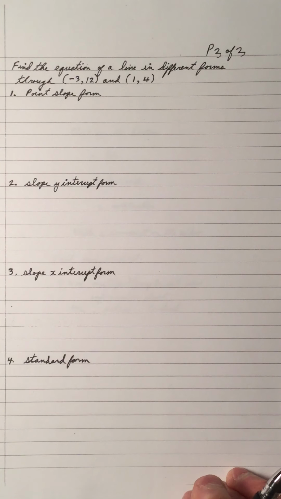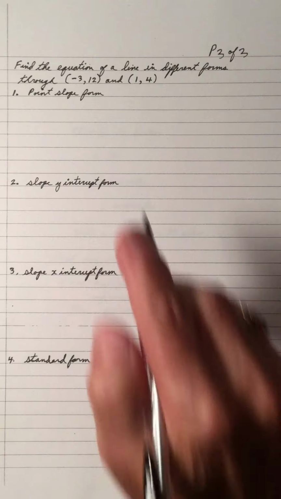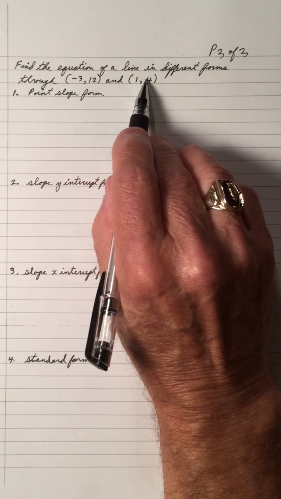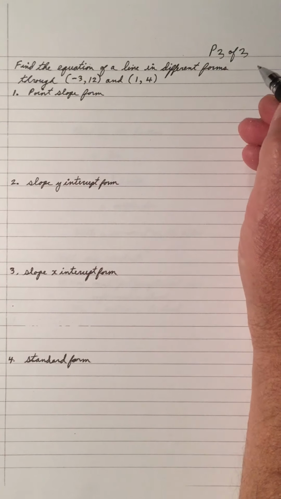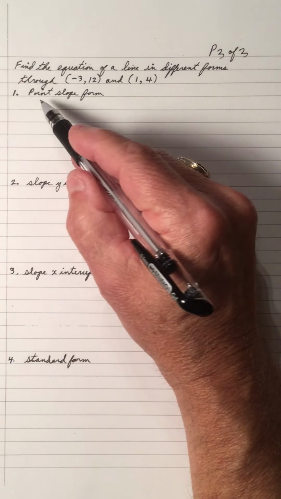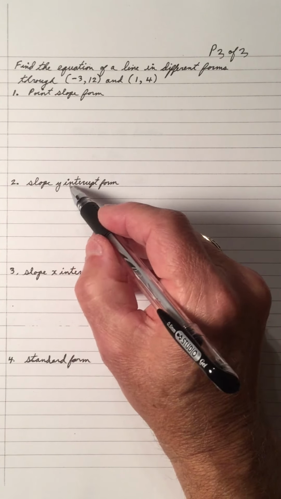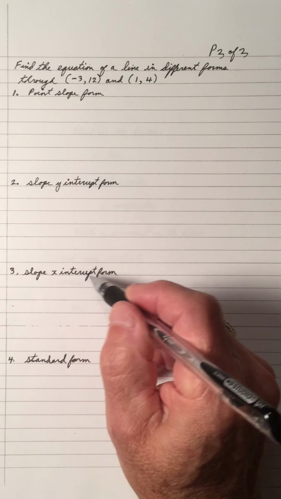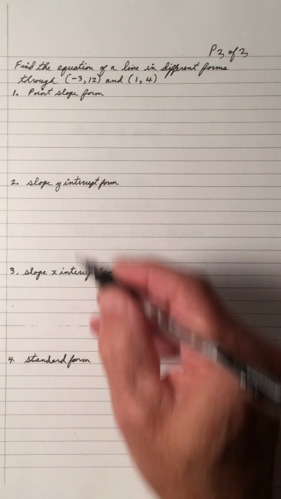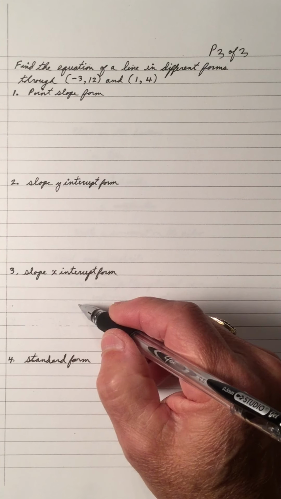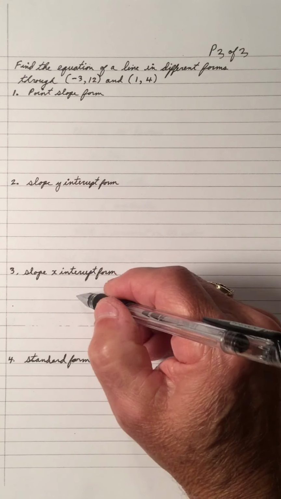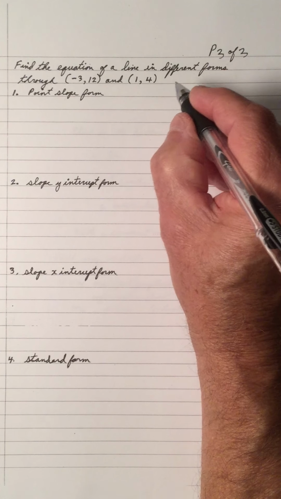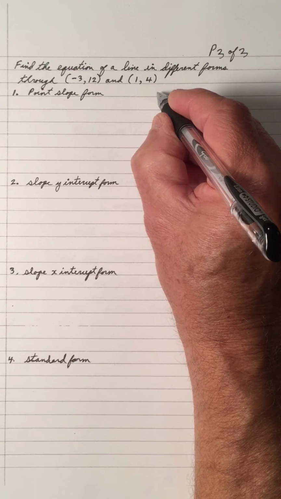Now let's take 2 points. Find the equation of a line in different forms through these 2 points. And before we start, we've got to have a slope. Point slope, slope Y-intercept, slope X-intercept form, standard form will come out of one of these 3. So we have to get one of these 3 first before we can do standard. So here we go. We need to get the slope.